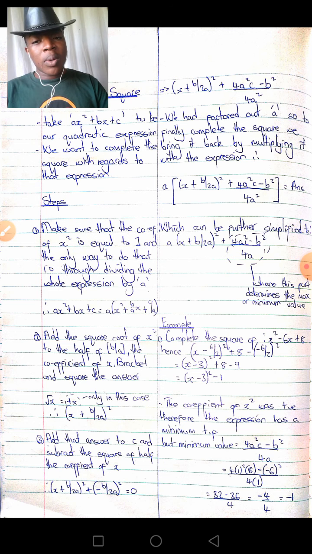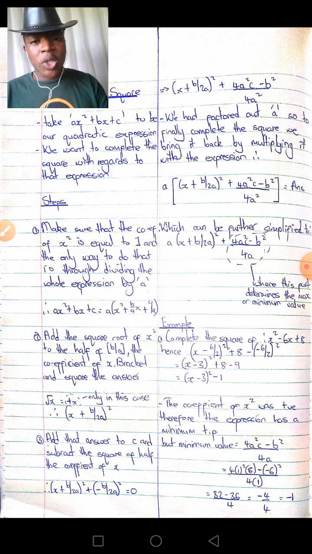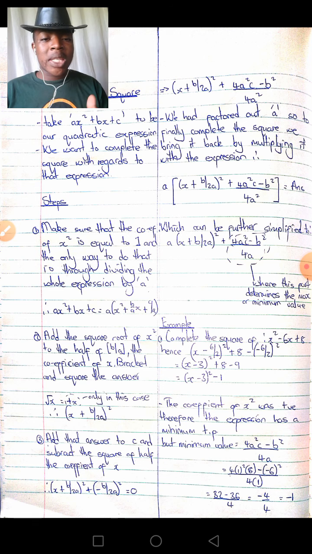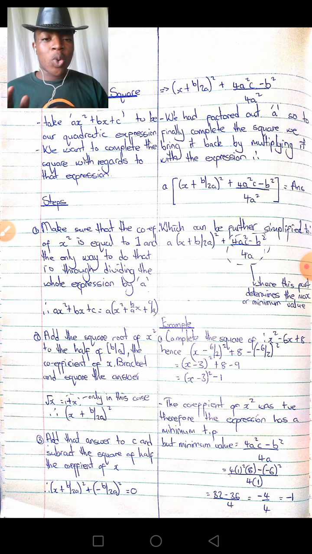So if you deal with the last part only, c minus open bracket minus b over 2a close bracket squared, right? If you square what is in the bracket there, you get b squared over 4a squared. So you're now saying c minus b squared over 4a squared. You make 4a squared your common denominator, and you end up getting 4a squared c minus b squared over 4a squared, which is the last part of completing the square. Now you unite that last part with the first part, which is x plus b over 2a close bracket squared, which is shown on the upper right hand corner.